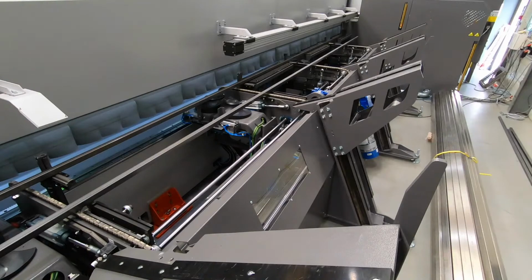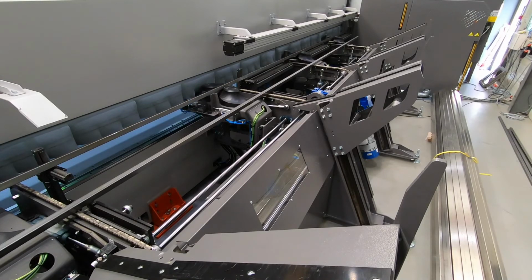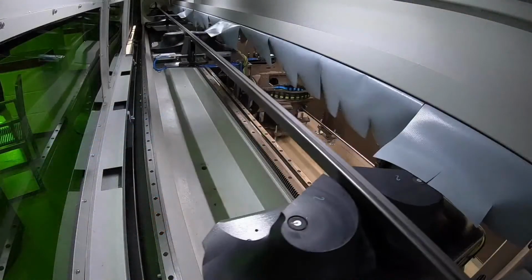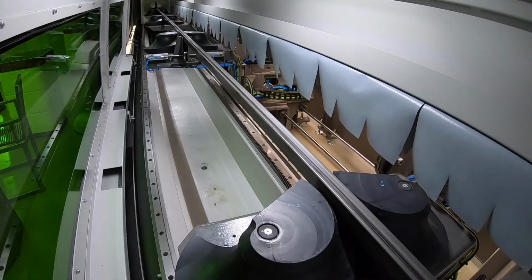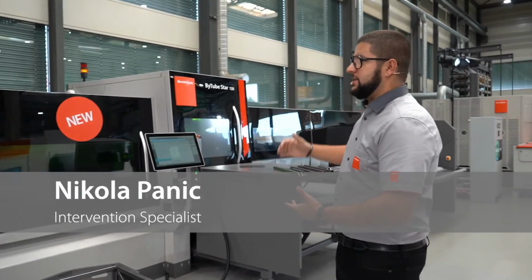It will measure the tube, and then we will have a fully automatic system that will bring our tubes inside our machine. Once the tube is inside our machine, we will also see some other important features about this machine. So the next step will be watching inside and see what this machine can offer to our customers.